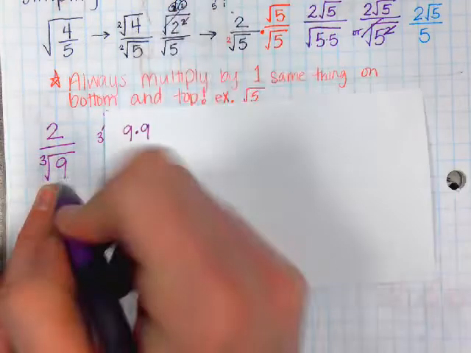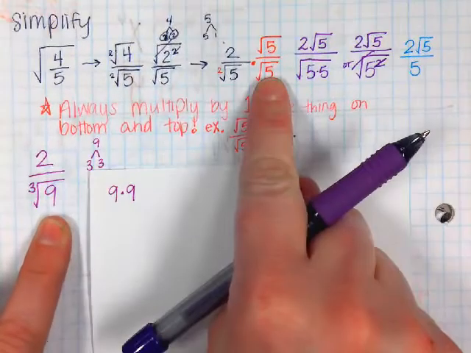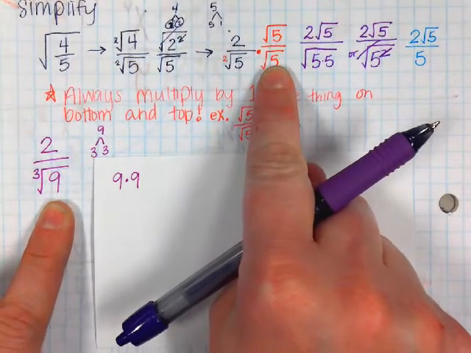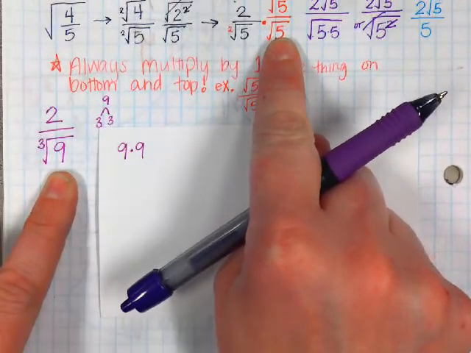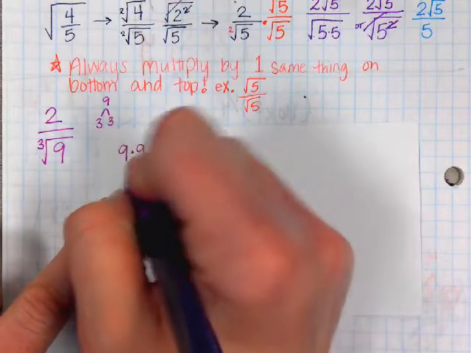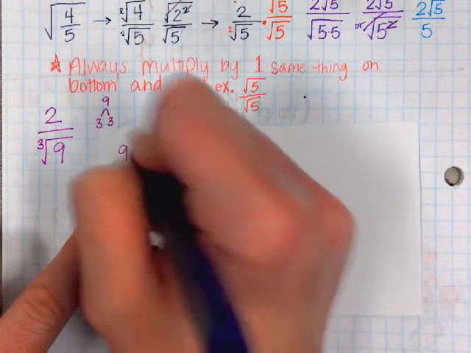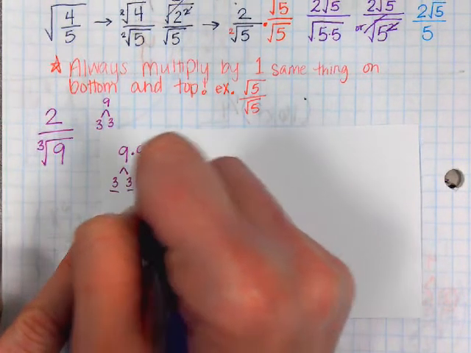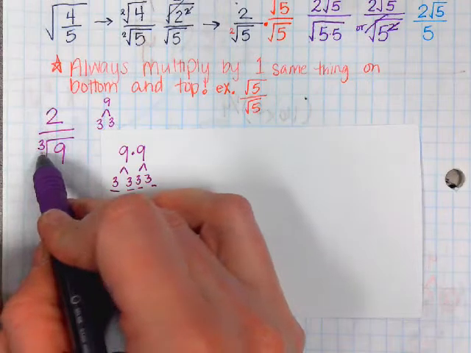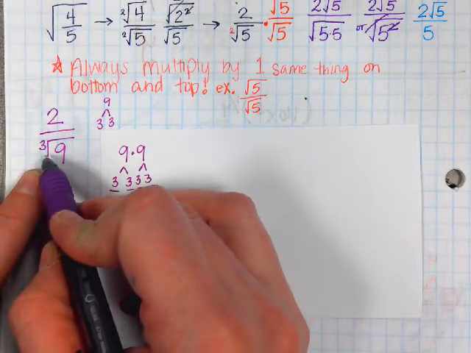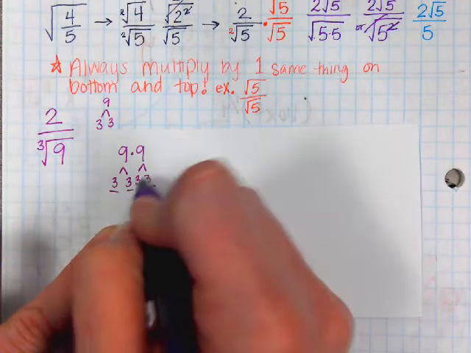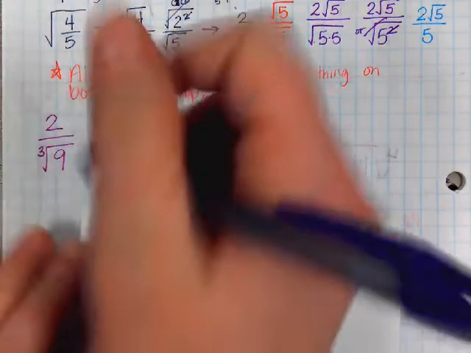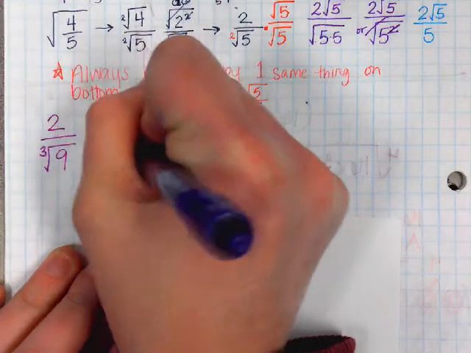Now, as a little side note, you don't want to multiply 9 times 9, because if you multiplied 9 times 9 here, just like we did times the square root of 5 up here, 9 times 9 would be 3, 3, 3, and 3. Notice that's 1, 2, 3, 4 of them. And if we did that, we would still end up having a cube root. So we only need to multiply here.